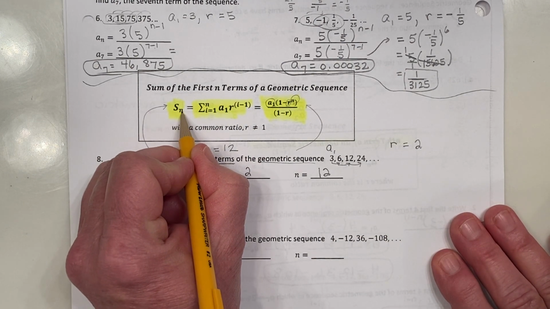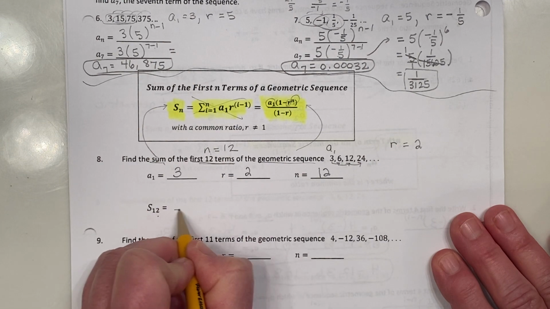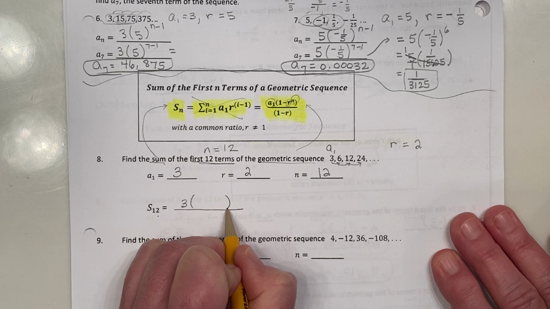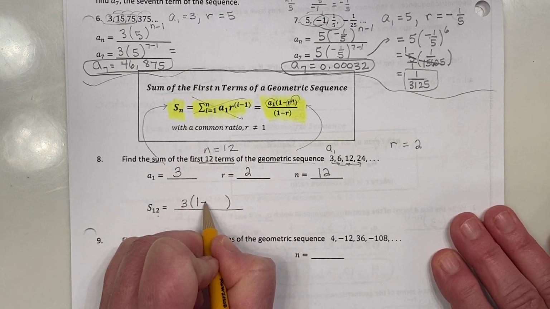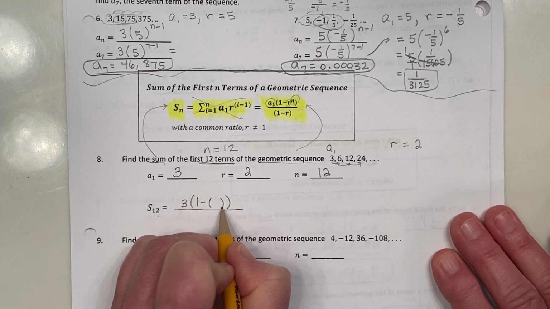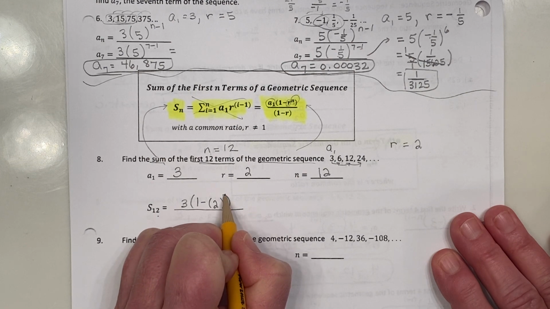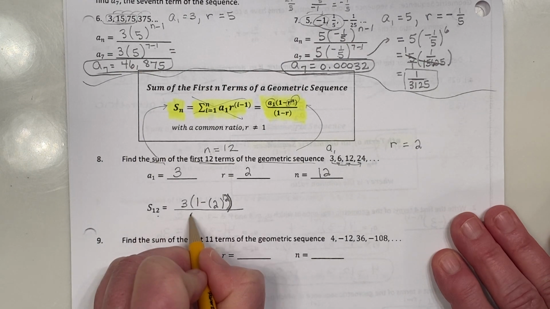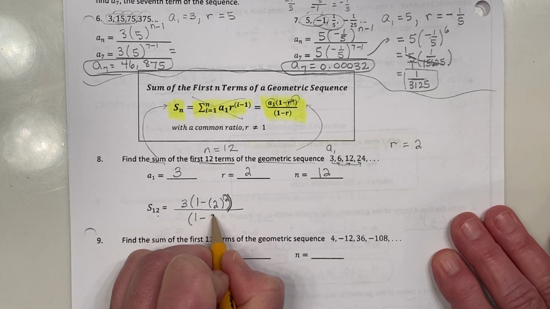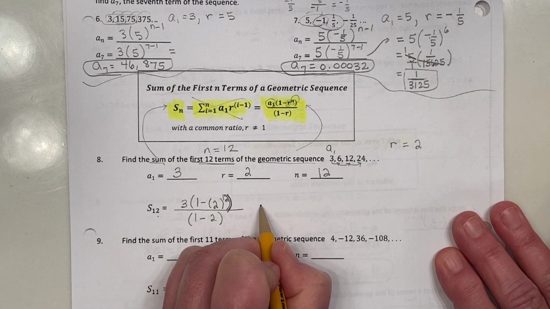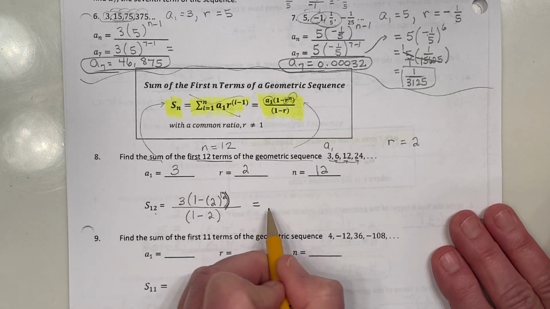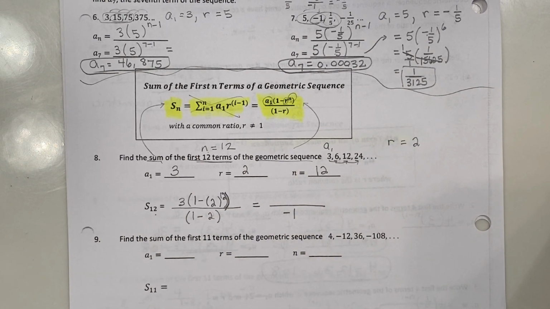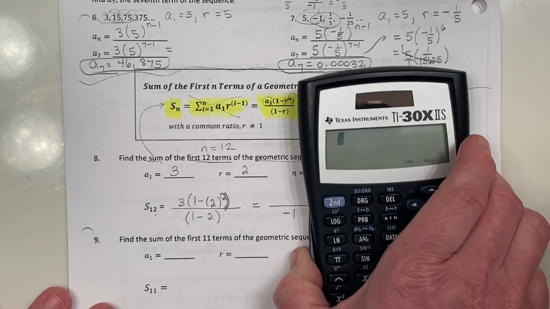So S of n, we can kind of ignore this, is equal to a fraction. The numerator starts off with a sub 1, parentheses, and then it's 1 minus, I would do another parentheses for the common ratio, 2, and I'd raise that to the 12, making sure you know that this last parentheses is on the outside. And in the denominator, 1 minus the common ratio, 2 again. Okay, so I know the denominator is easy. That's just going to be -1. The challenge is going to be with the keystrokes on the calculator in the numerator.